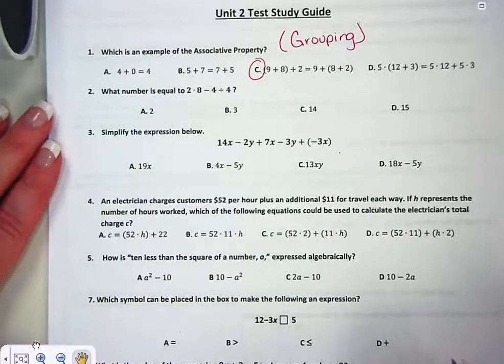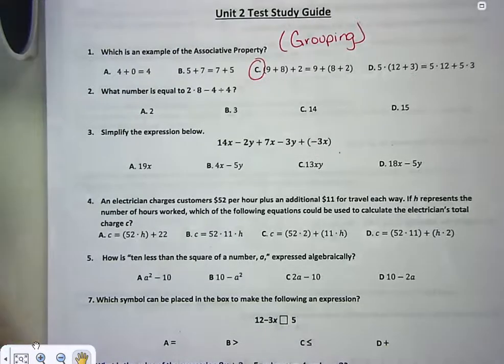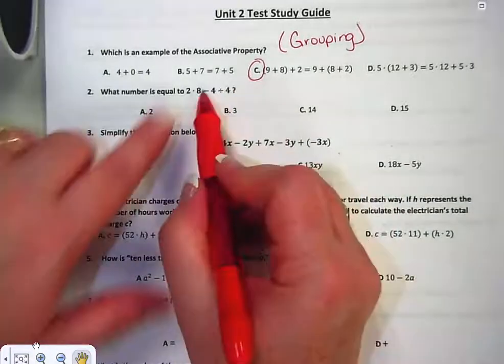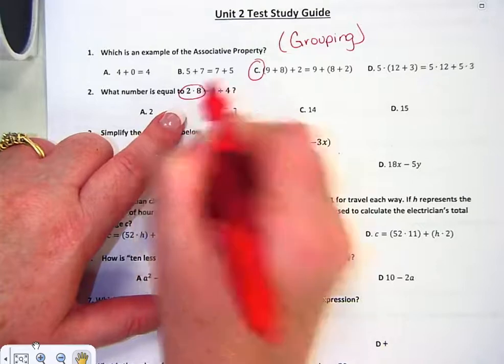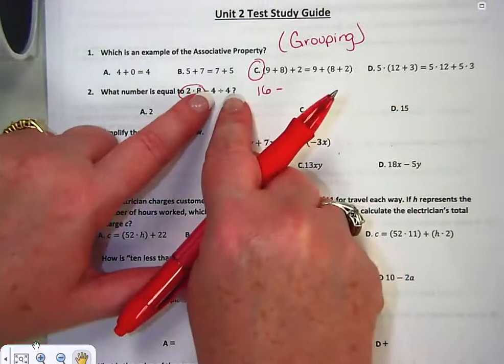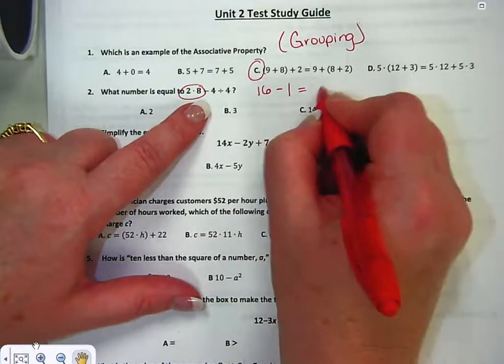Number 2, what number is equal to 2 times 8 minus 4 divided by 4? Patty. Oh, it equals D, 15. Follow the order of operations. First you say 2 times 8 and you get 16 minus, and then 4 divided by 4 is 1, and 16 minus 1 equals 15.